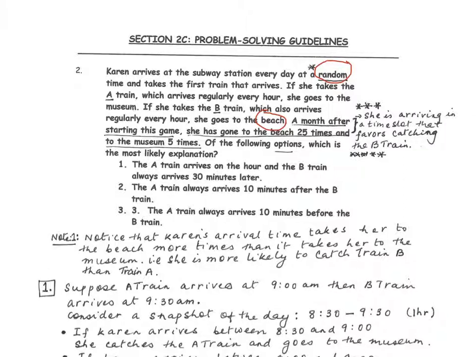Now, this is the most important part of the question. A month after starting this game, so let's assume it's about 30 days, she has gone to the beach 25 times and to the museum 5 times. So notice that the time that she arrives favors catching train B, which takes her to the beach, rather than train A that takes her to the museum. So she's more likely to catch train B than she's likely to catch train A, depending on whenever she arrives at some random time.